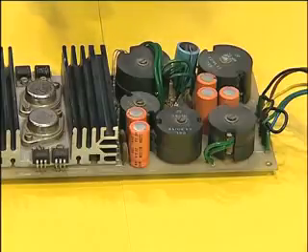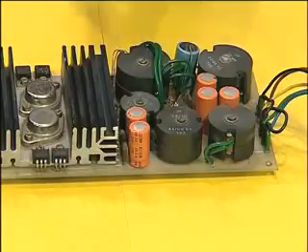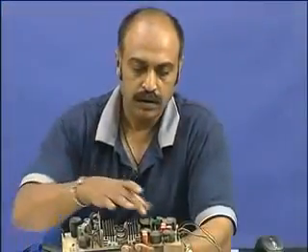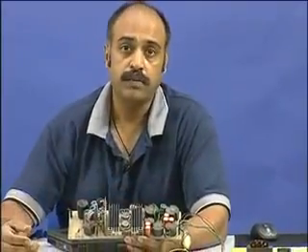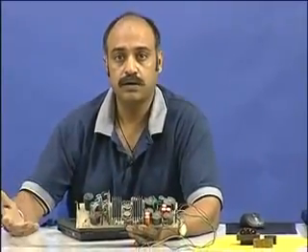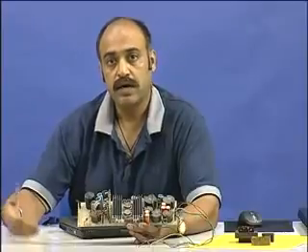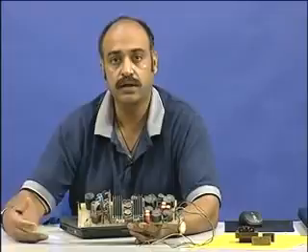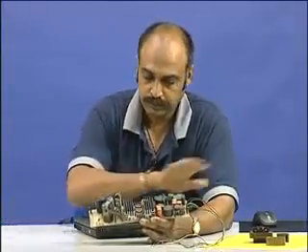Mu metal type of material can also be used for intermediate frequency range applications like 400 hertz to 1500 hertz and such. These pot cores can be used right from 20 kilohertz to 100 kilohertz, and in fact you have special ferrite cores which can go even up to 300 kilohertz, so on and so forth.